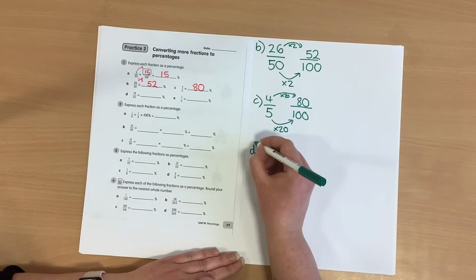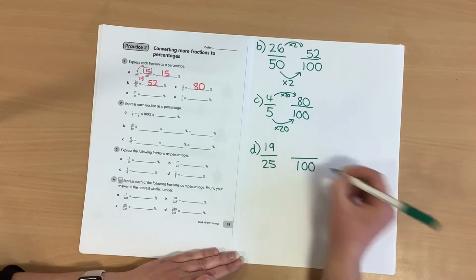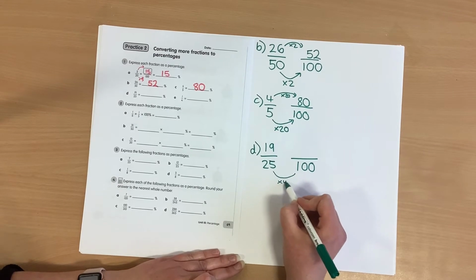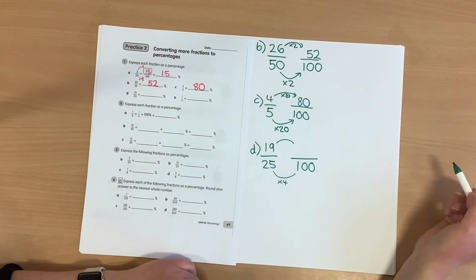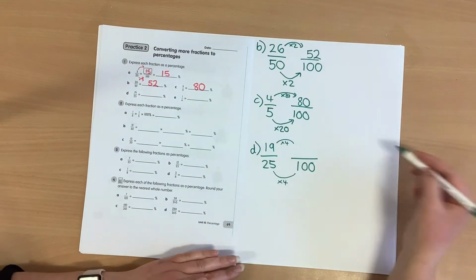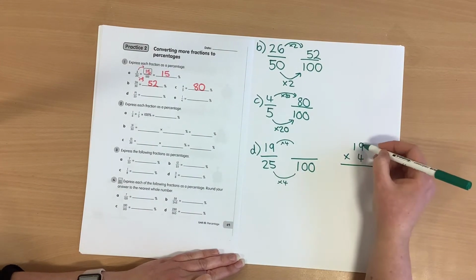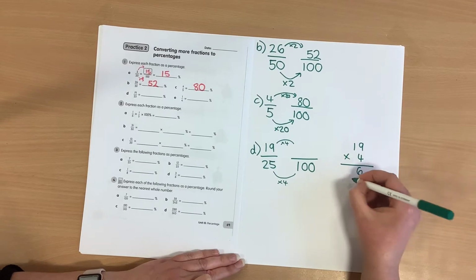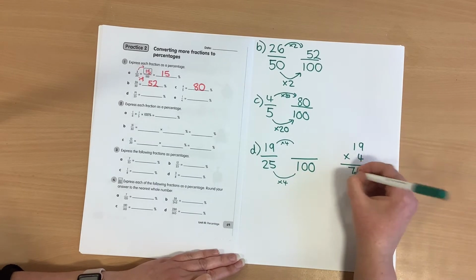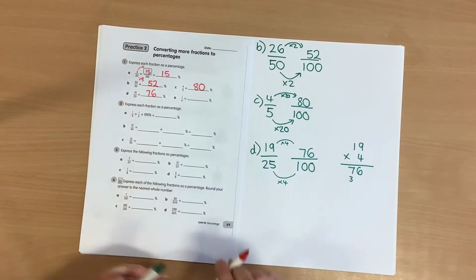D, we've got 19/25ths into out of 100. 25 times 4 is 100, and then I do the same to the top. This here, 19 times 4. If I'm not sure, what I could do is use my multiplication method. 9 times 4 is 36, and 1 times 4 is 4, add 3 is 7. So I get 76 out of 100, which is 76%.